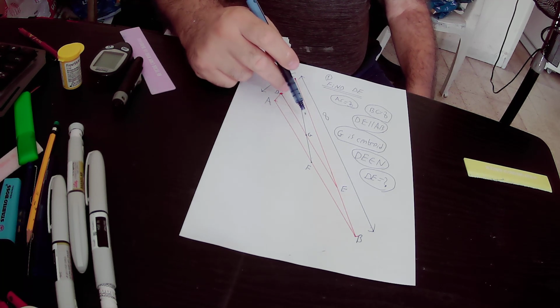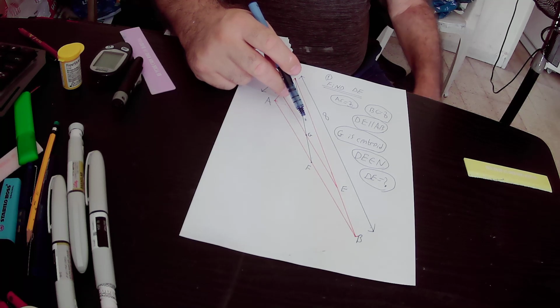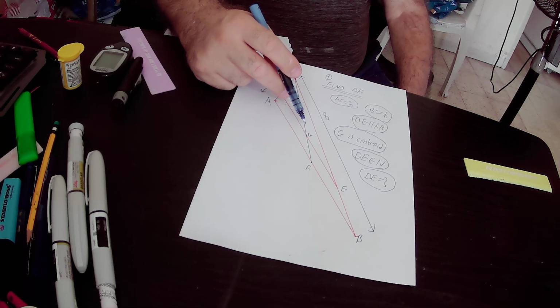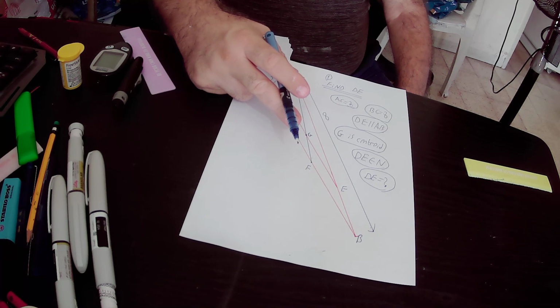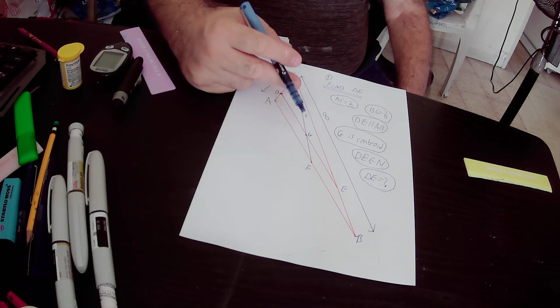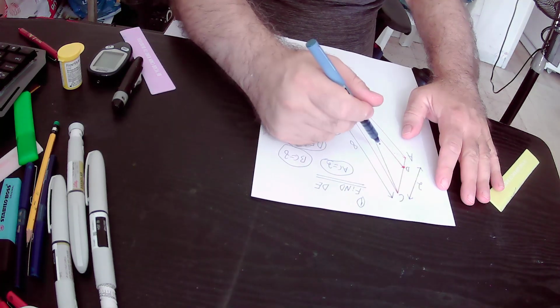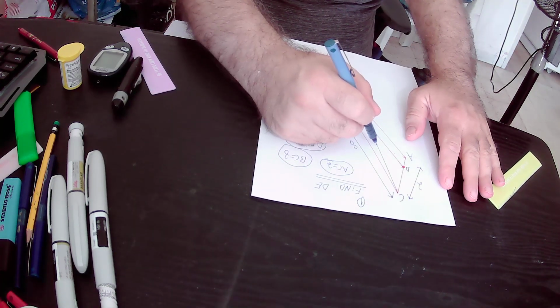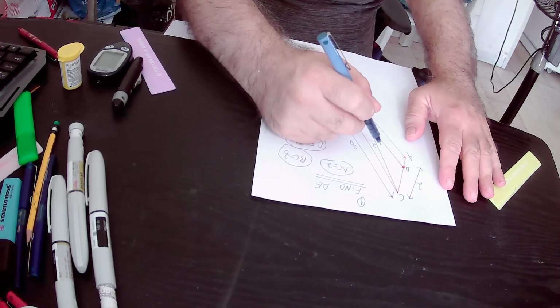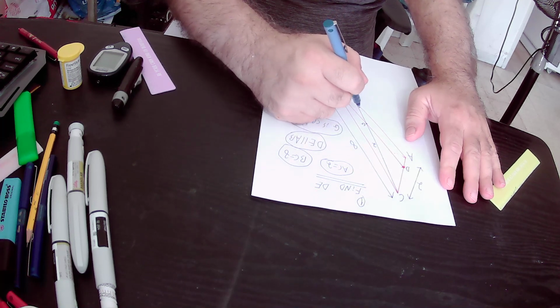We know that G is the centroid of triangle ABC. Therefore, it divides the median CF in a ratio that equals 2 to 1. If CG is 2, then GF will be equal to 1.